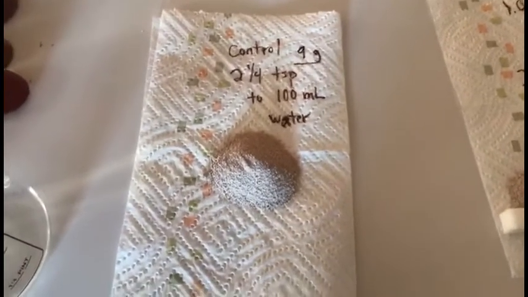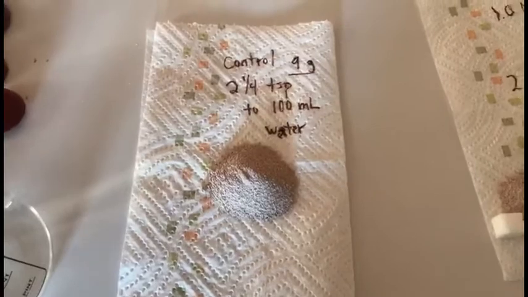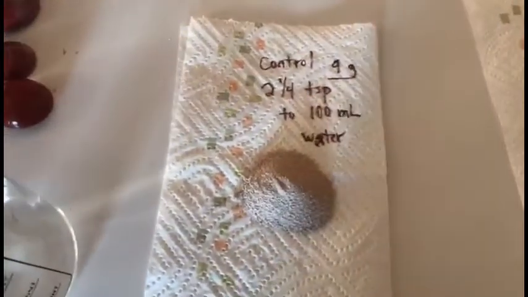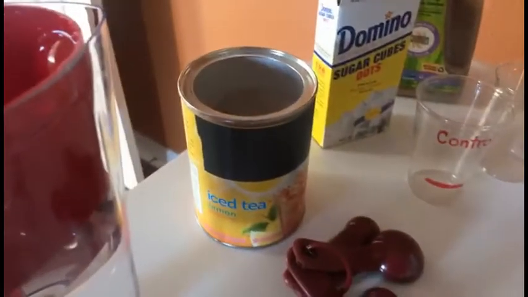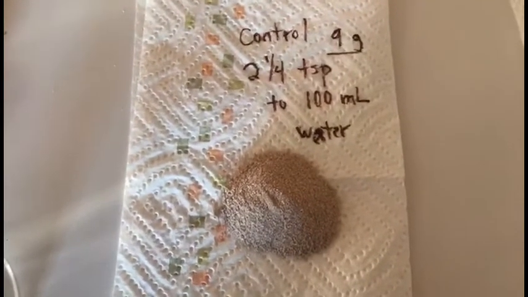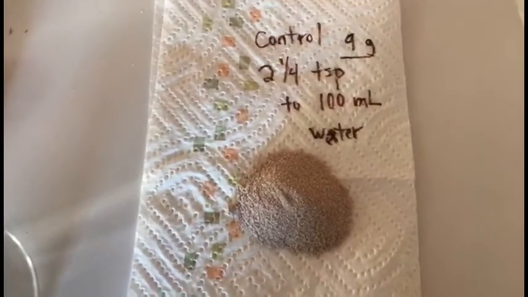So first of all, we're going to mix up the control, which is going to be exactly the way the drink mix package tells us that we need to mix it up. Right there on the package, it tells us that we're going to put about 2 1/4 teaspoons of the powder to 100 ml of water, and that's going to be about 9 grams.